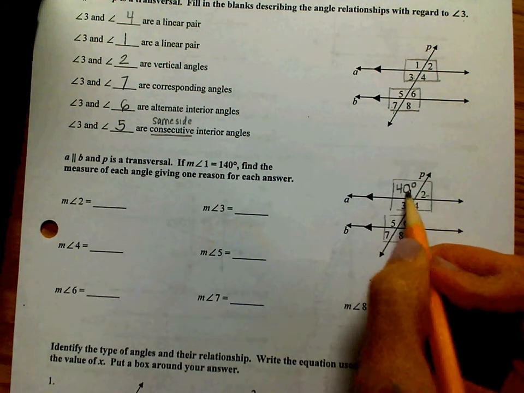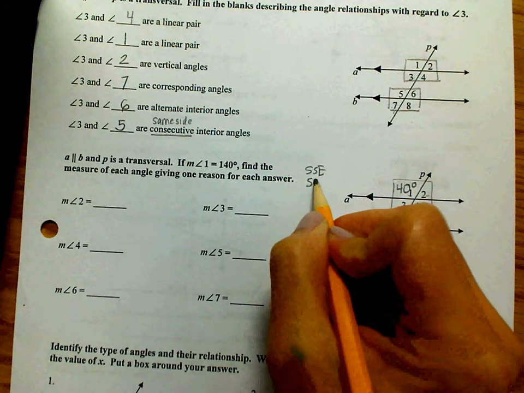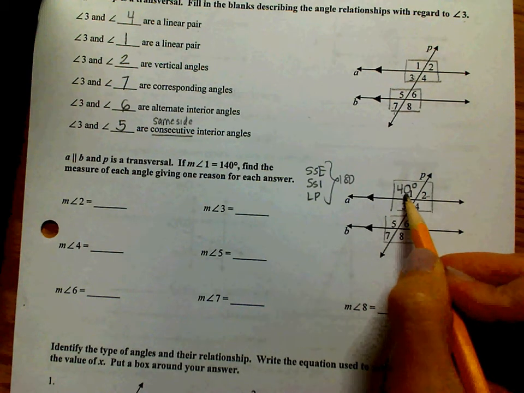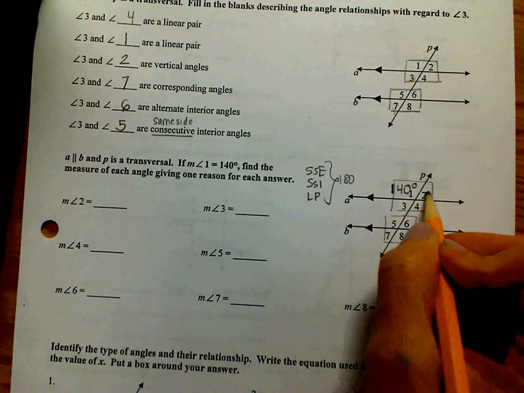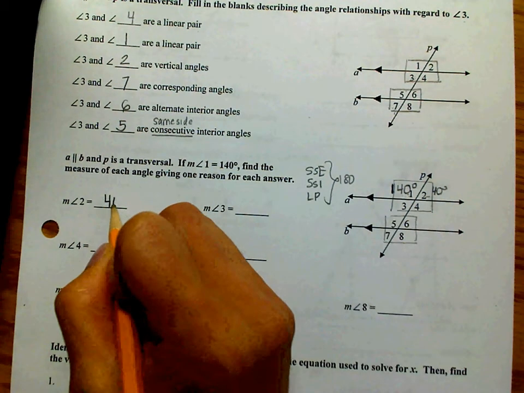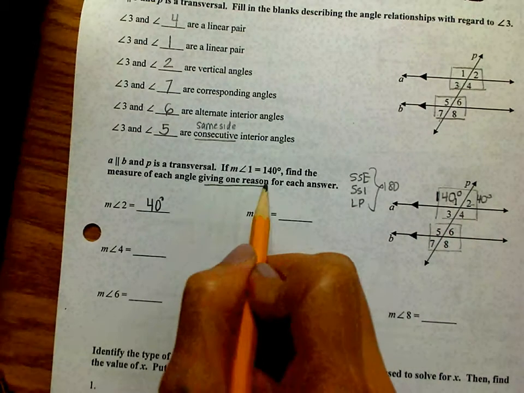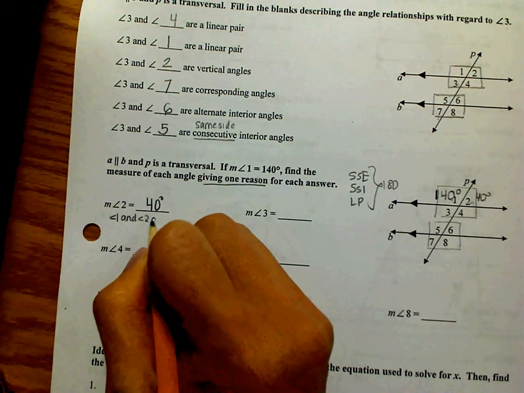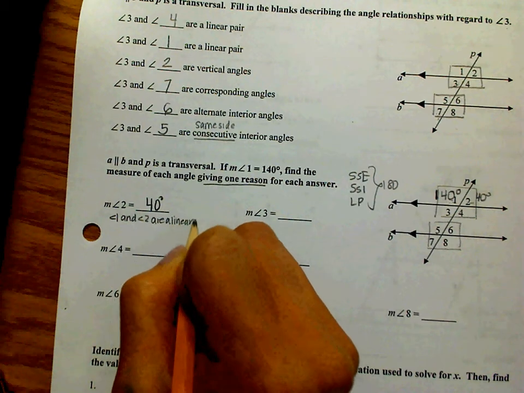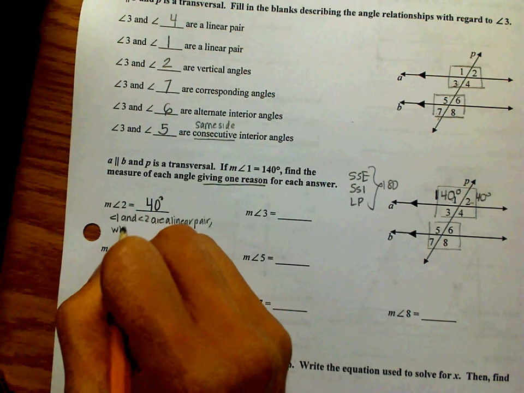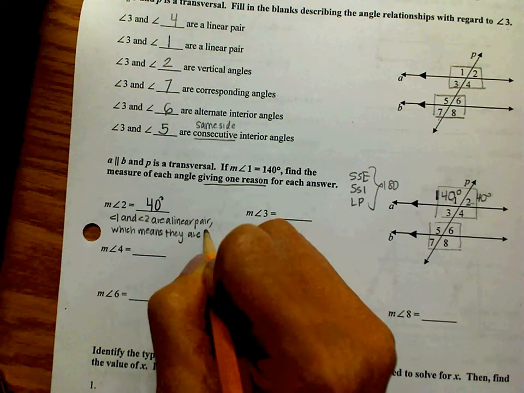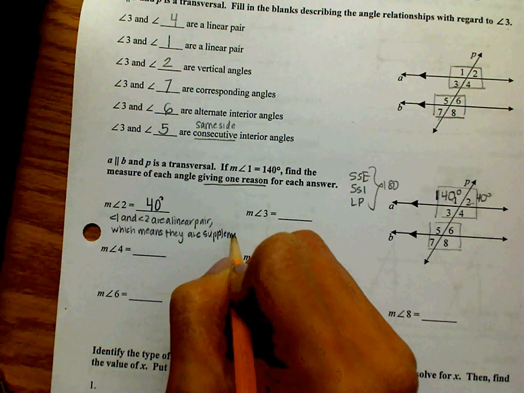So, linear pairs, remember SSE, SSI, and LP, these all add up to be 180 or supplementary. So these are supplementary, which means you take 180 minus 140, that's going to be 40 degrees. So the measure of angle 2 is 40 degrees, and we have to give one reason. Well, because angle 1 and angle 2 are a linear pair, which means they are supplementary. I'm having to write pretty small to fit it all in.